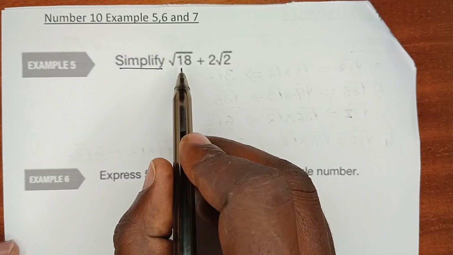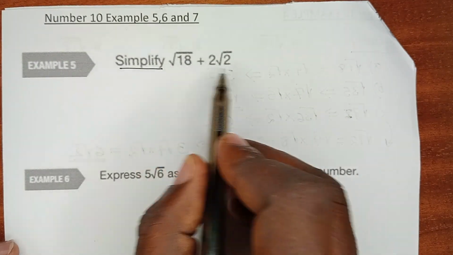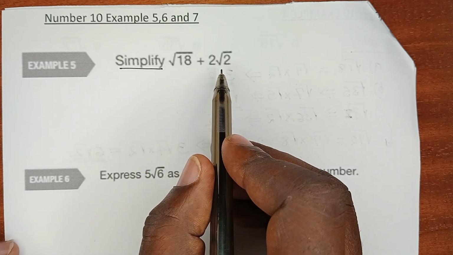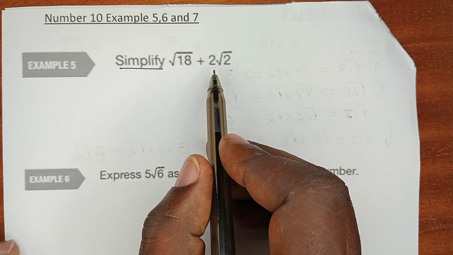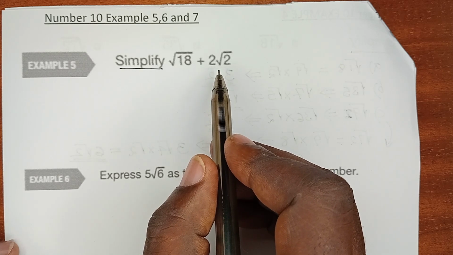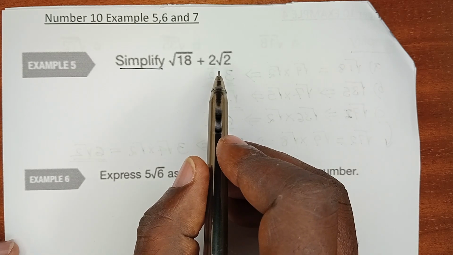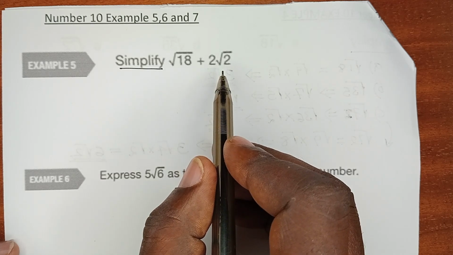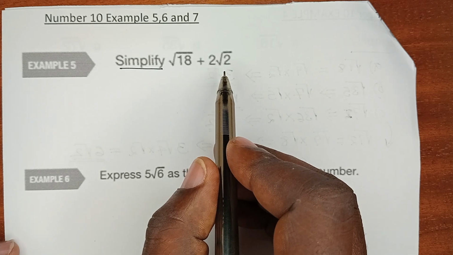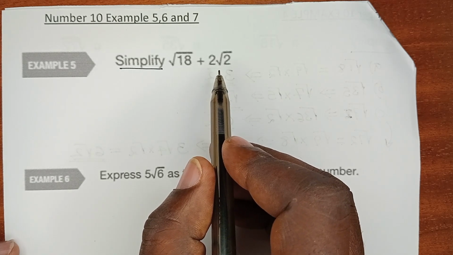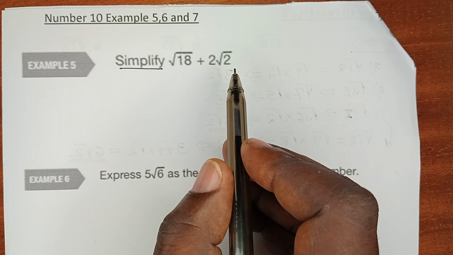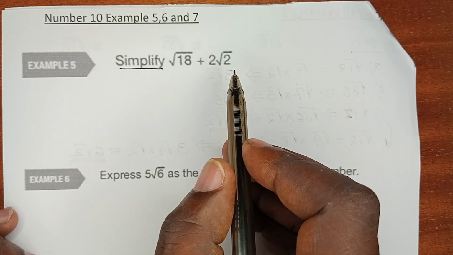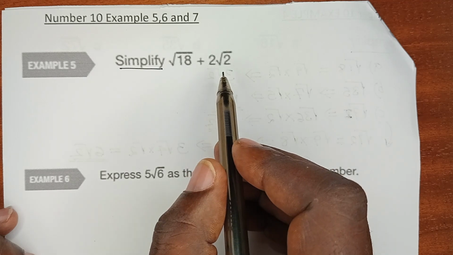If you look at the two parts of the question, we have root 18 and we have 2 root 2 on the other side. And 2 root 2 cannot be simplified further because root 2 will remain root 2, and we can only multiply 1 by 2 to make 2. And none of them can be simplified further because root 1 is still 1 and it remains the same.